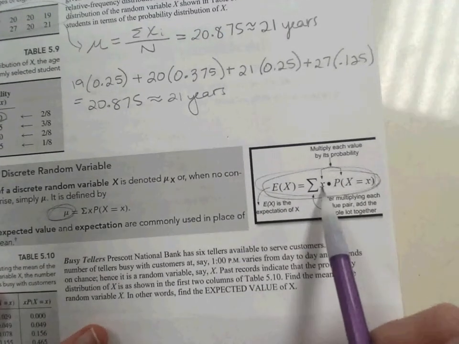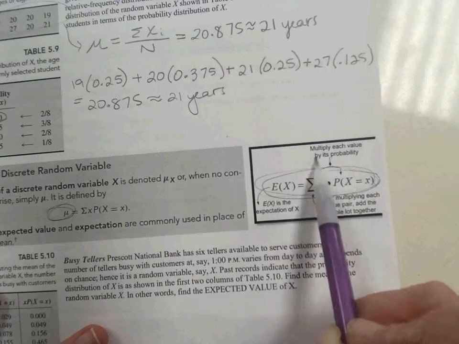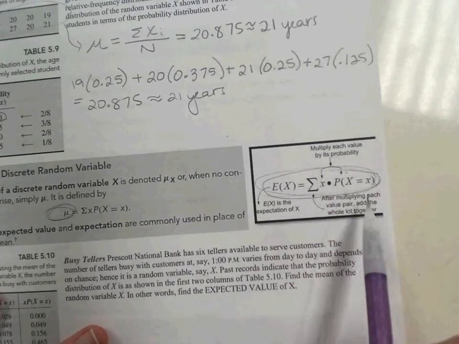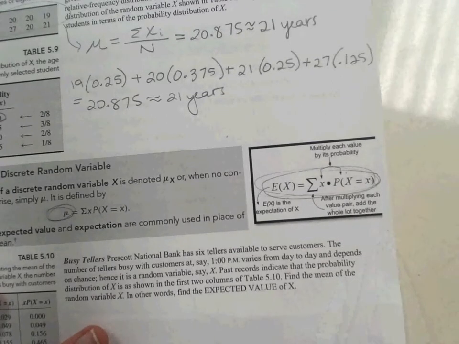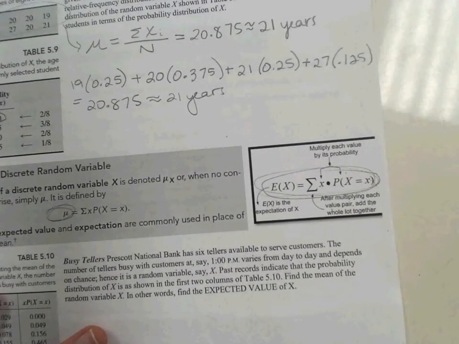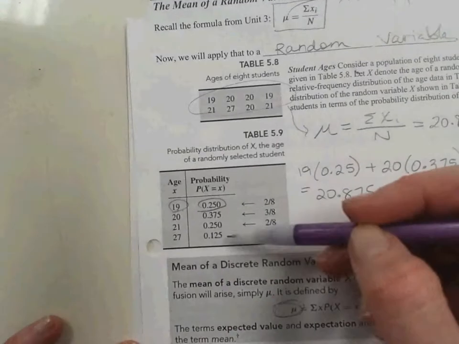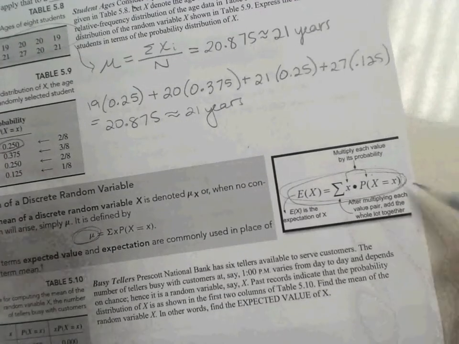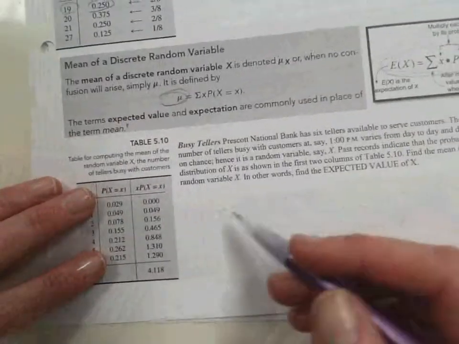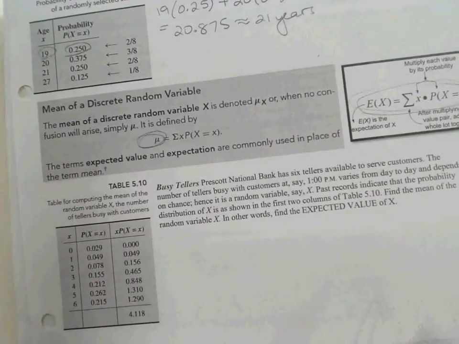It indicates multiply each value by its probability. After you multiply, then you add them together. That's something that can get confusing. Do I add these all up and then multiply? The order can be confusing just by looking at that. But first you multiply and then you add them all together. So we'll do a little practice problem here.